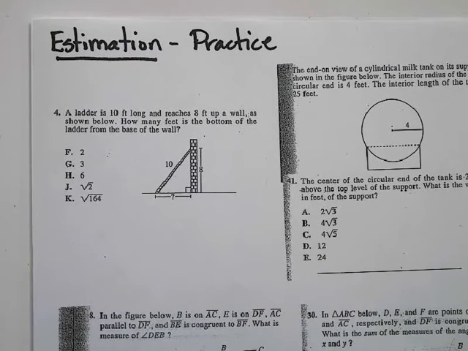Hello, today we are going to discuss our second guessing strategy, the estimation strategy. This one is one of my favorites because I feel like people that maybe are weak in geometry, this can really help people that have forgotten geometry for one reason or another. The first problem that we've got here is number 4, so if you'll find that one in your handout. We're going to work this problem together.